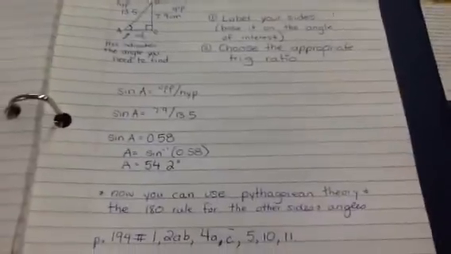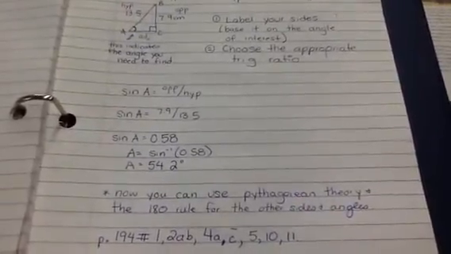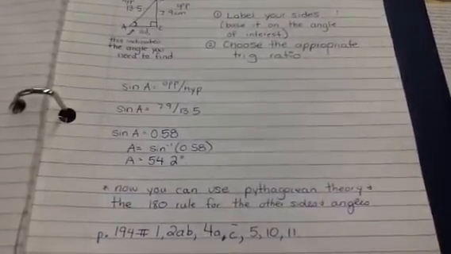So we do second function sine of 0.58, and we get the answer of 54.2 degrees. Okay, so now you know the angle A at the top is 54.2 degrees. If you need to find the other sides or the other angles of that triangle, you can use the Pythagorean theorem or the 180 rule. Hopefully this helps.